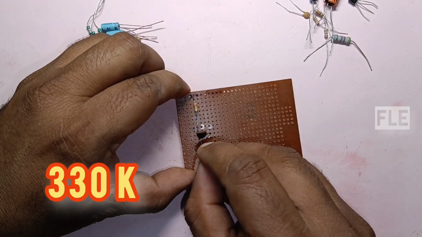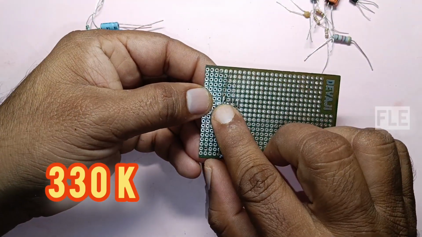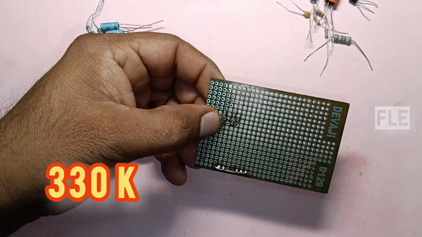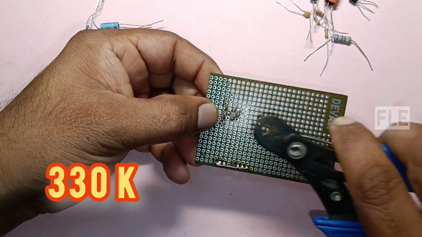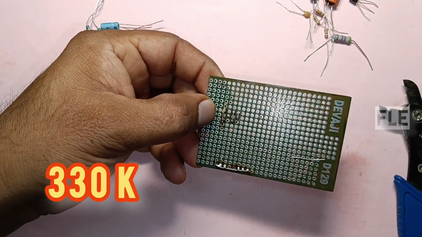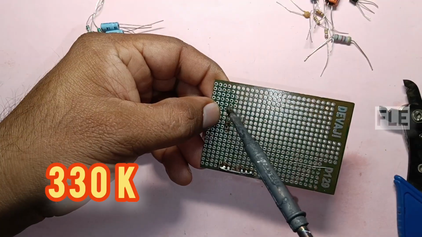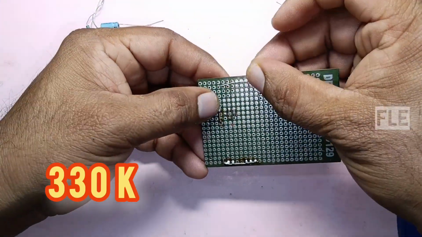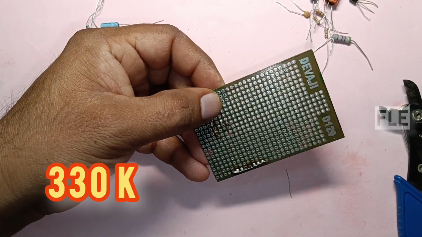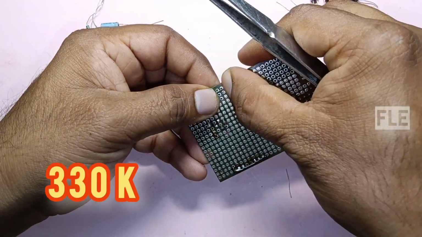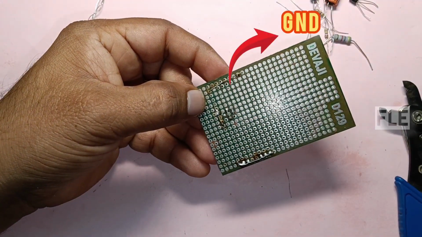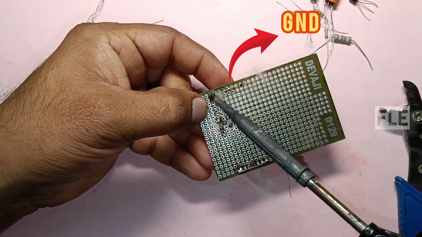Now connect a 330K resistor between the base terminal and the ground terminal. One end of the 330K resistor is connected to the base terminal of the C1815 transistor and the second terminal is connected to the ground terminal. Perfect soldering is important to reduce noise from the bass treble circuit. And this is the ground terminal.